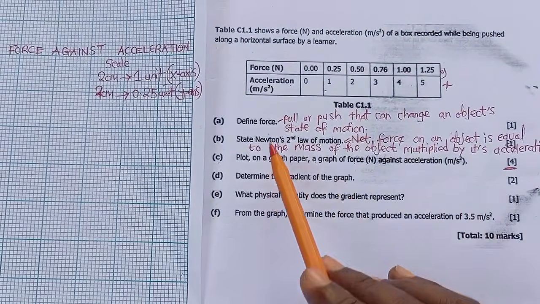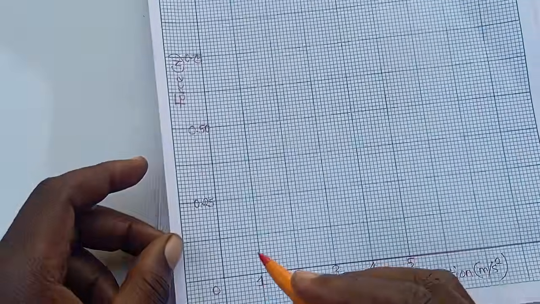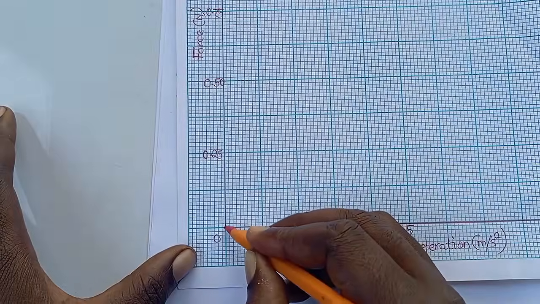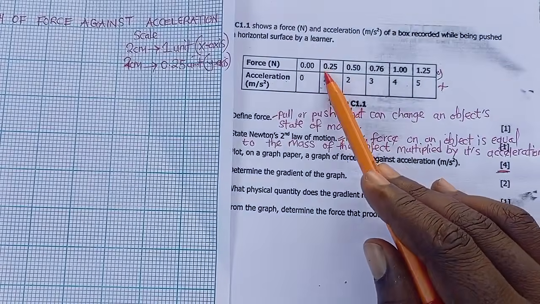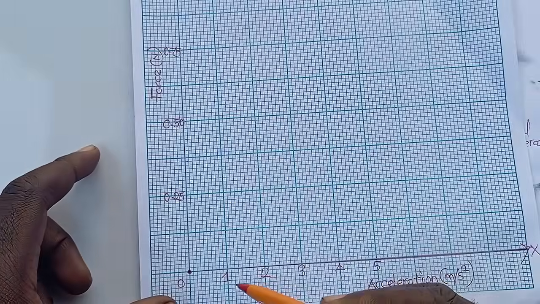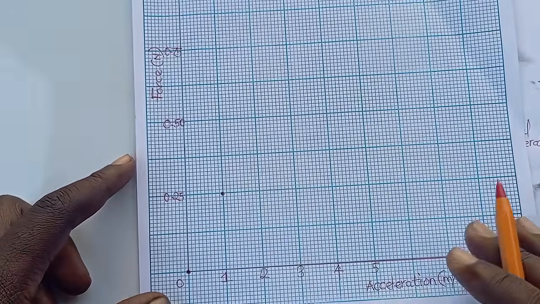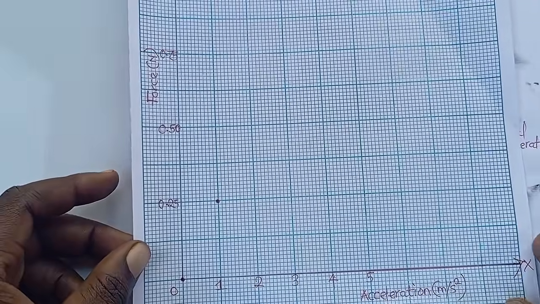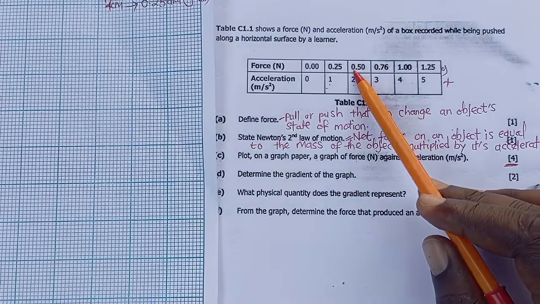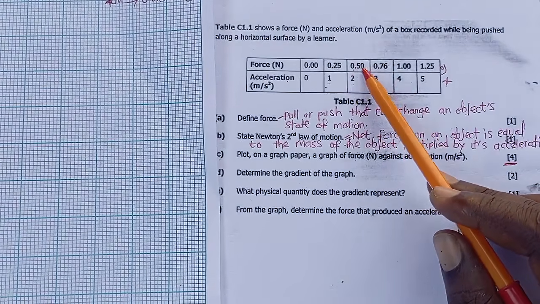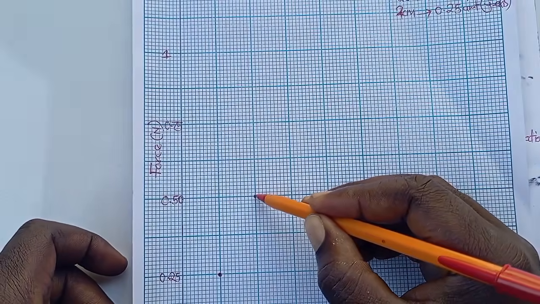I check. The first point is 0,0. Have you seen 0,0? So I say 0,0 is just here. Then the next one is what? 1, 0.25. So 1 is here, 0.25 it is there. So the point is going to be there. This is how I'm going to put it. Then I move to the other one, 2, then 0.50. Have you seen 0.50? So 2, 0.50, it is here. This is what I'm going to do.